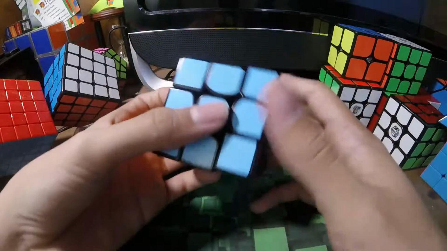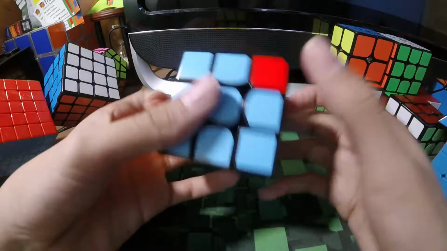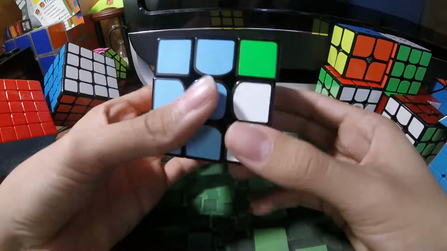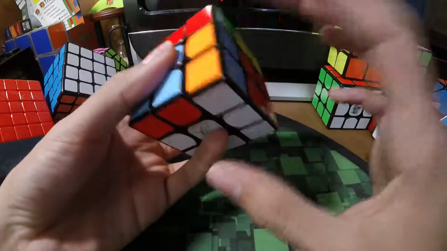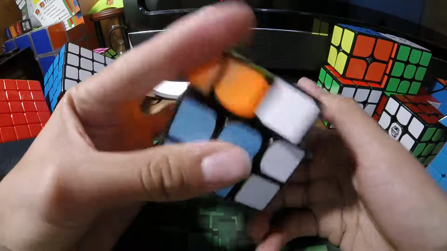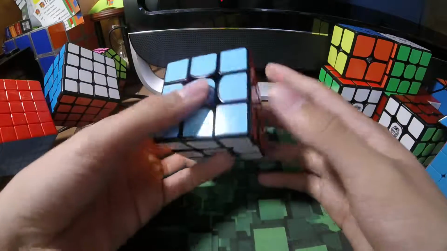By the time you've repeated it a lot of times and slowly, you'll notice what the algorithm does. For example, this T-perm gets this corner out, you reinsert it, you get this corner in the opposite slot, and then fix it in the right slot. And that's basically the T-perm.